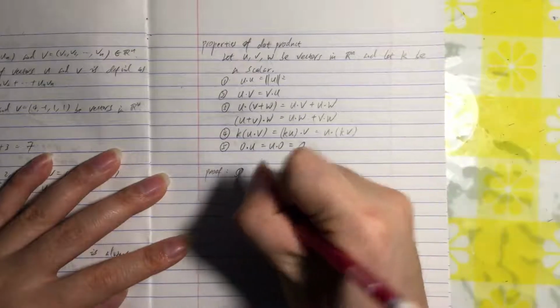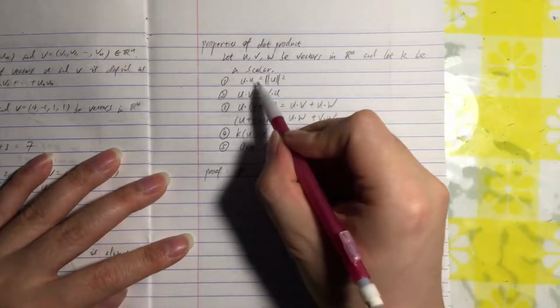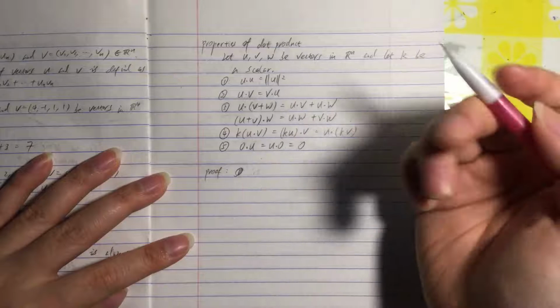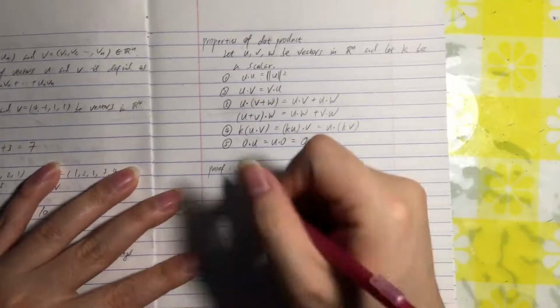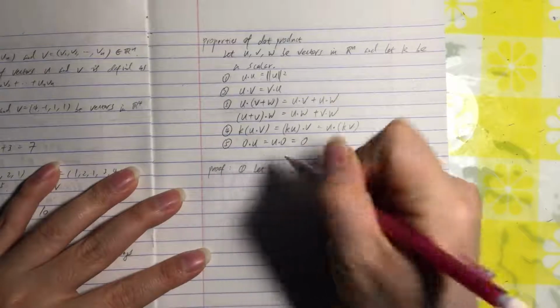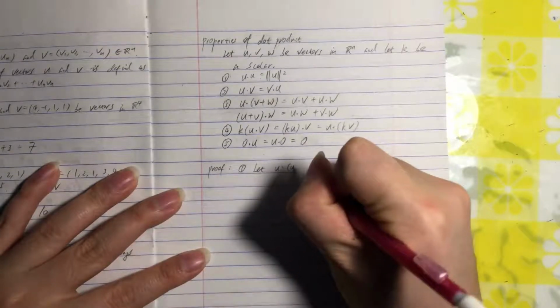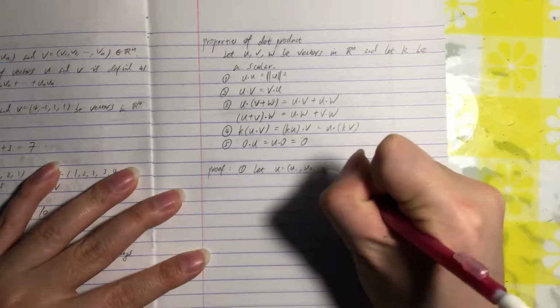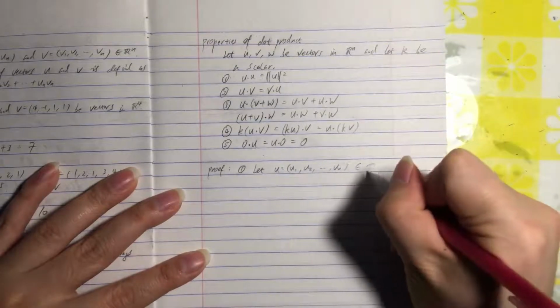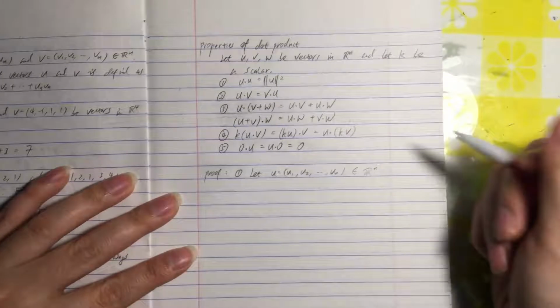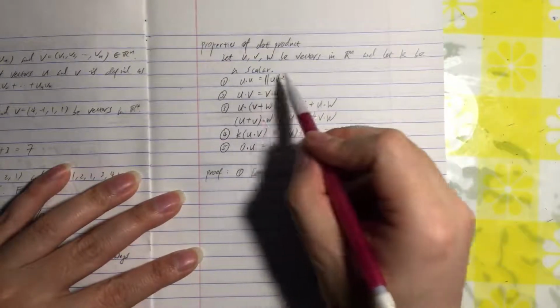For the first property, we try to prove that u dot u is the norm of u squared. So let u equal to (u1, u2, ..., un) belong to Rn. We try to prove that the left side equal to the right side.